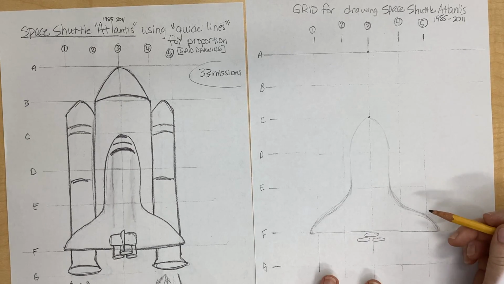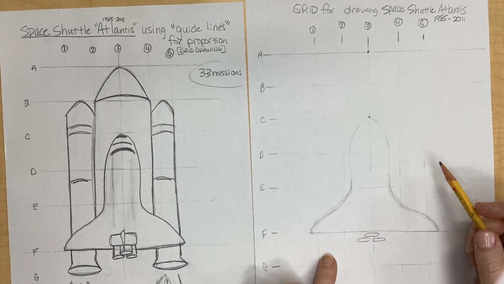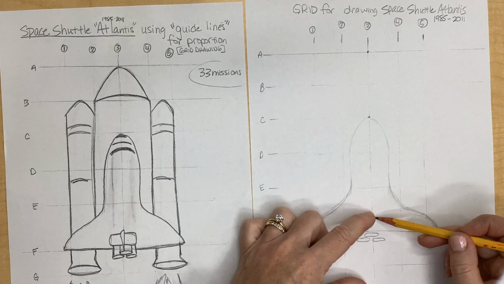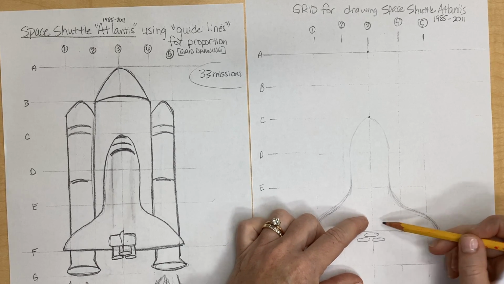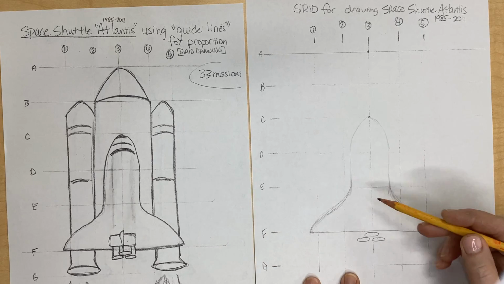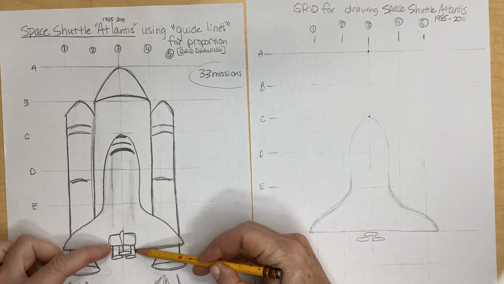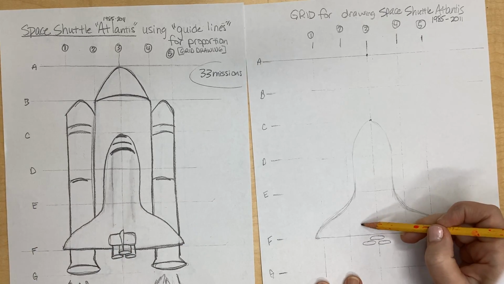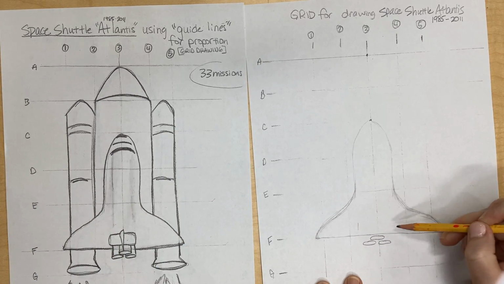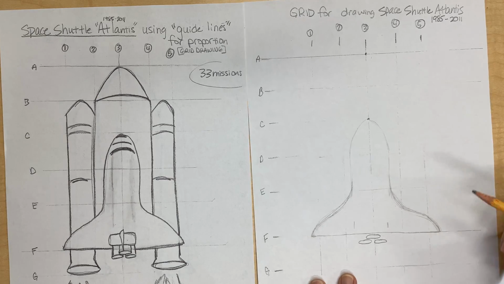Okay. So now I'm going to make sort of a rectangle shape or 2 squares that come out just a little bit further than where my ovals go. So maybe about right here, they come out about this far.